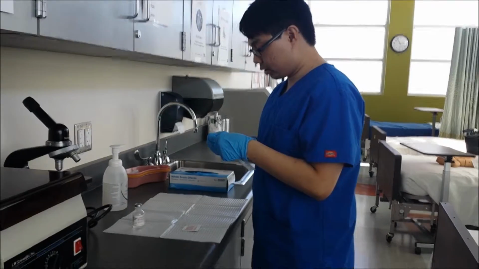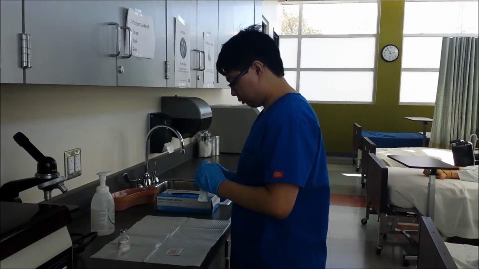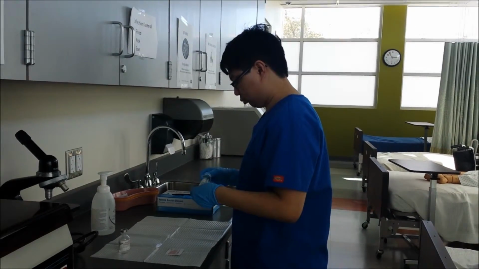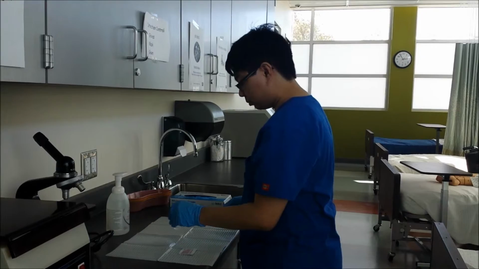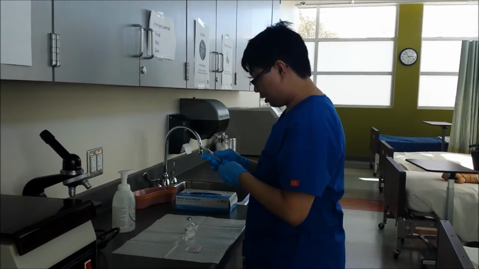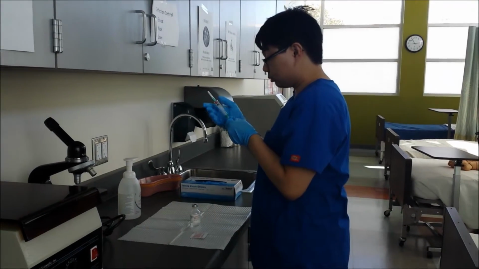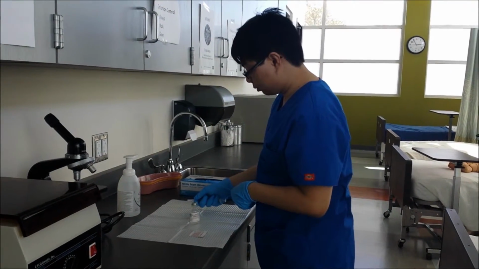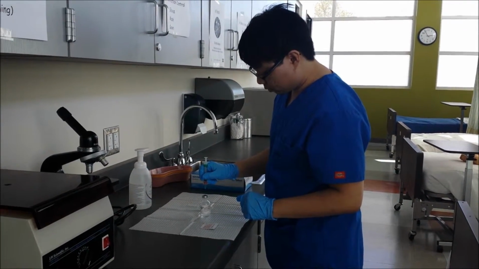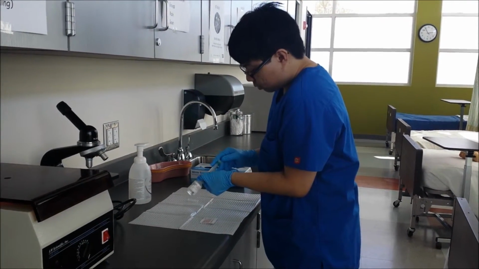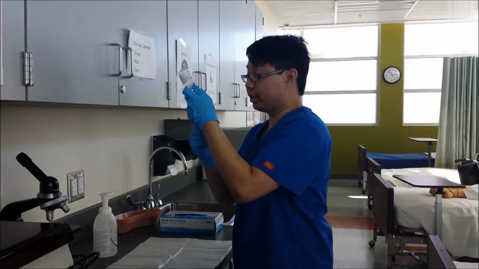And as the alcohol is drying, I'm going to prepare my syringe. I'm now going to prep my dosage. While withdrawing the medication, I want to make sure that there are no air bubbles.